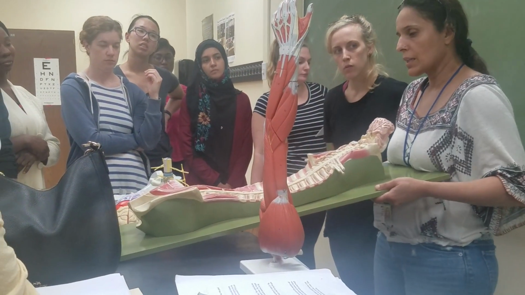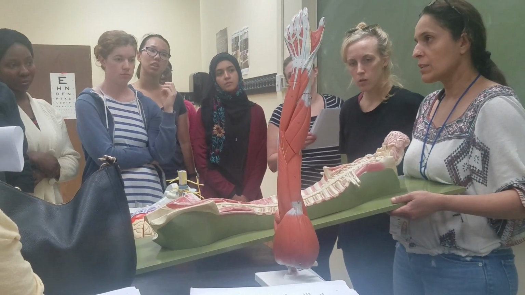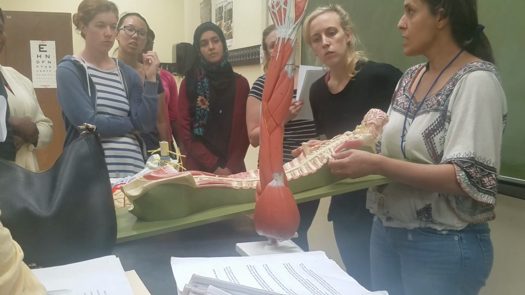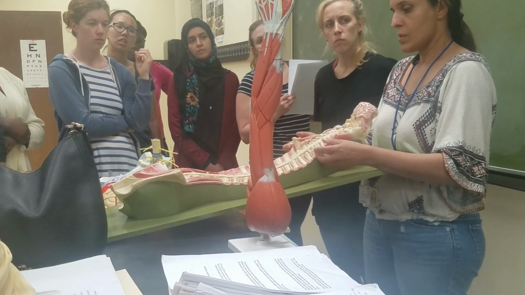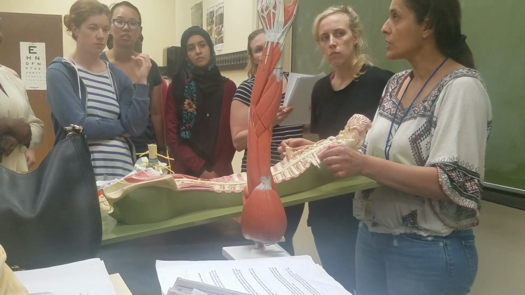Spinal cord contains spinal nerves. How many pairs of spinal nerves? And how many pairs of cranial nerves? 12. So what is this? What is this? The spinal... brachial plexus with 3 cords.